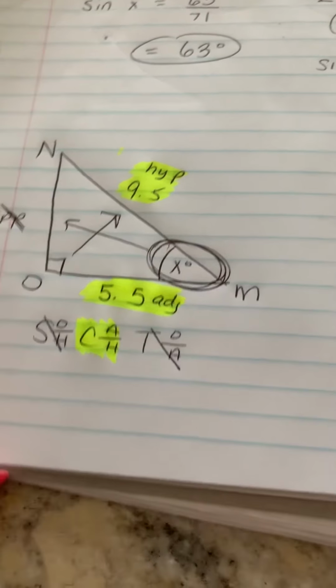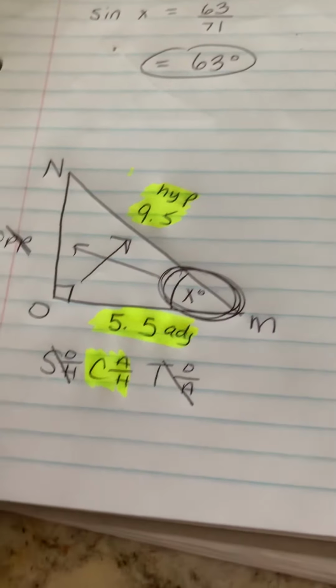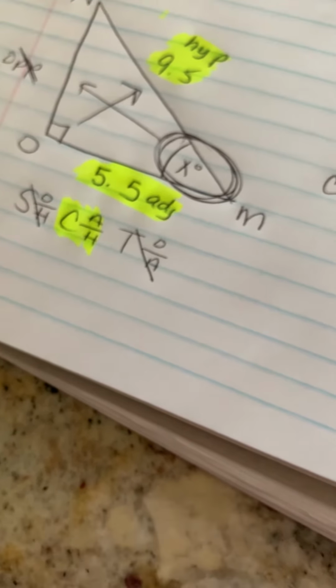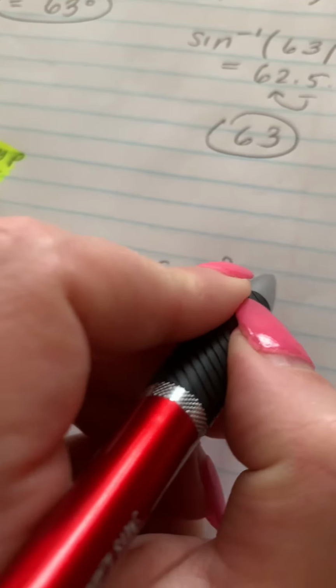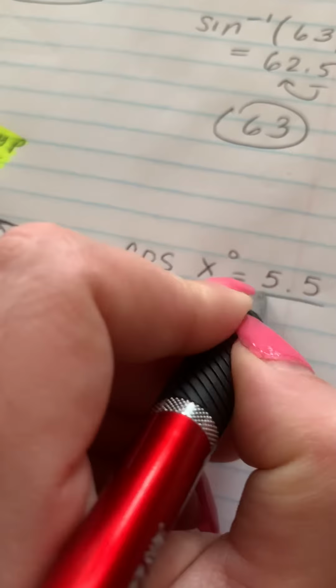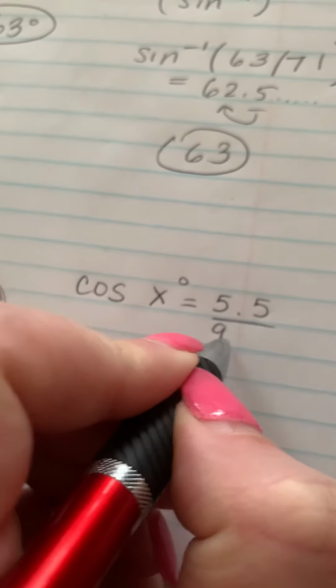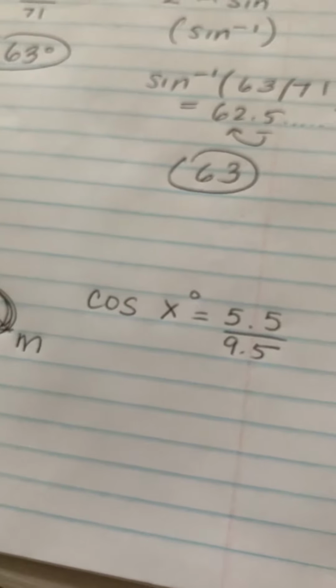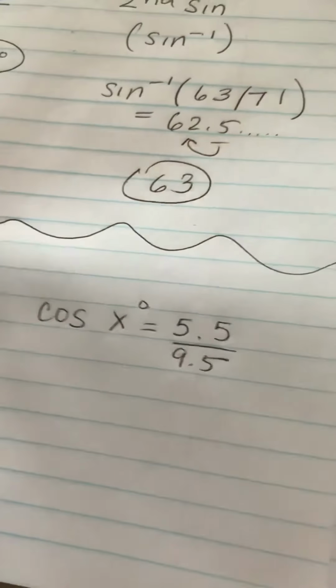Once we decide which function we're going to use, we set up the equation. We're going to do cosine x, because that's the angle, equals blank over blank. So we need to do adjacent over hypotenuse. Adjacent is 5.5, and hypotenuse is 9.5. That's my setup.